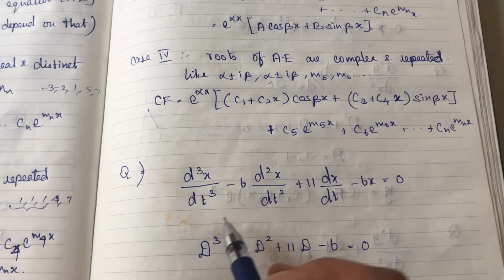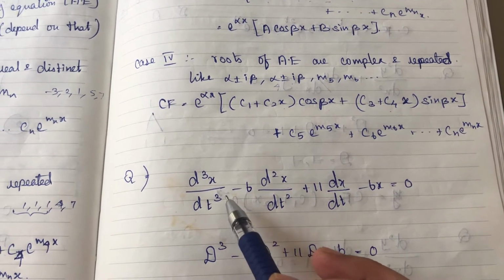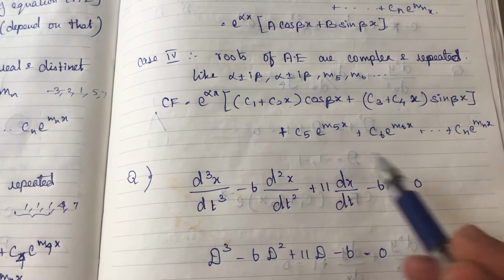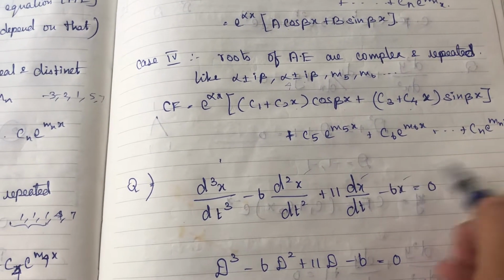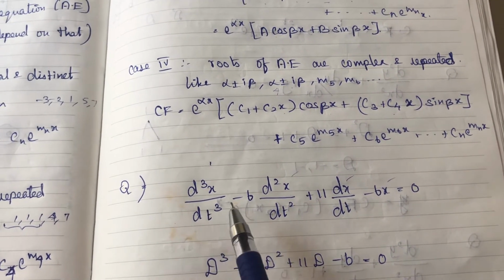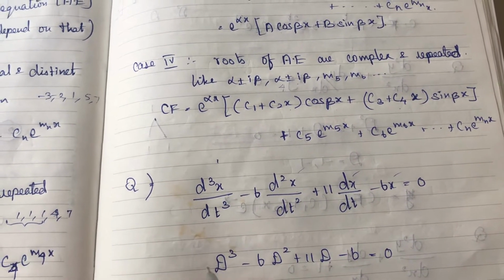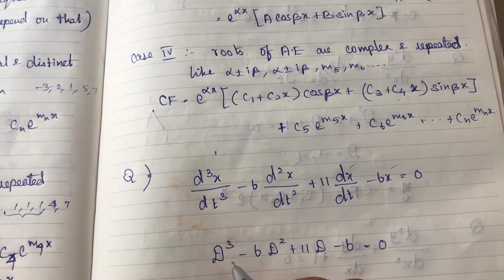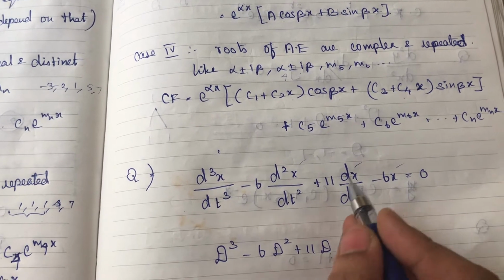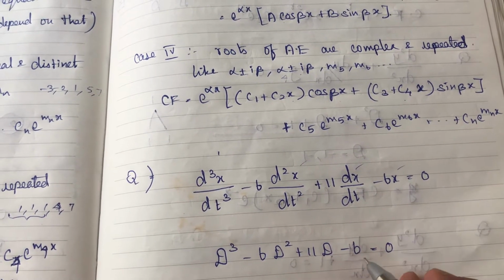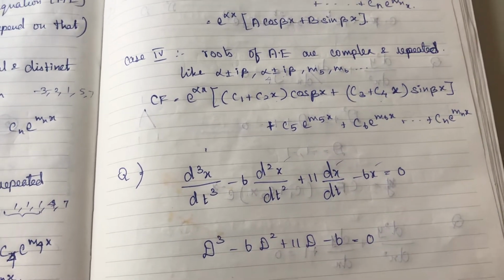Let's see some examples here. They have given d cube x by dt cube minus 6, so they have given the third derivative, second derivative, the first derivative and some x term. We need to change this to the D operator. If it is the third derivative, it means D cube, second derivative means D square, first derivative means D. Simply x means we don't need to put anything, it will be 1. Okay, so this is the equation.